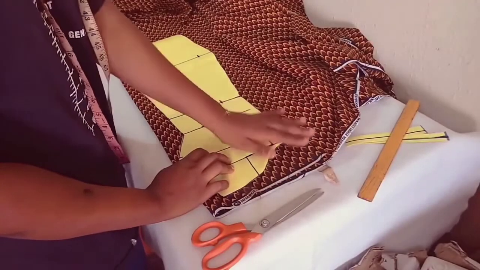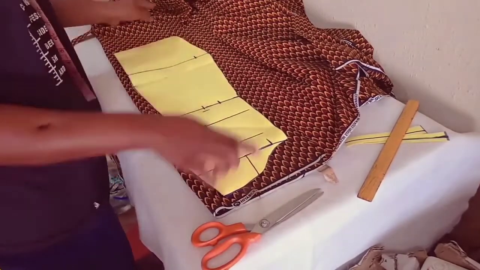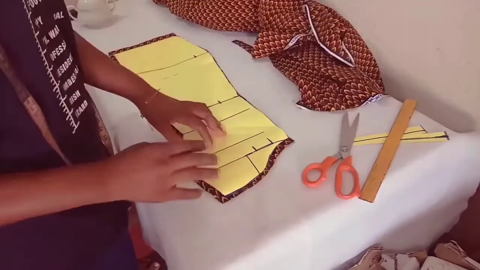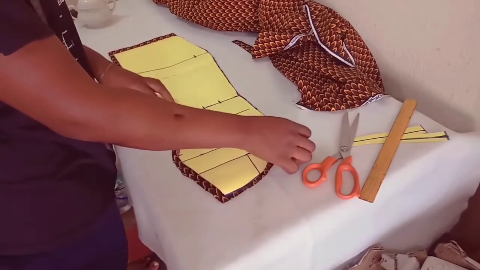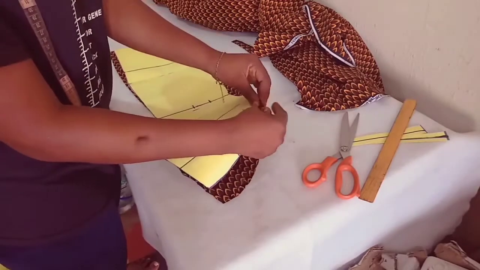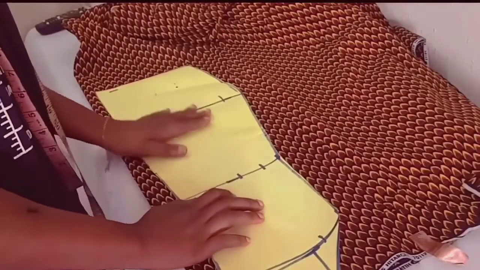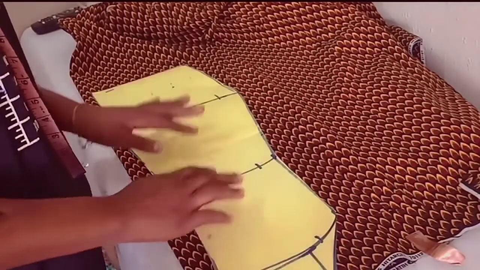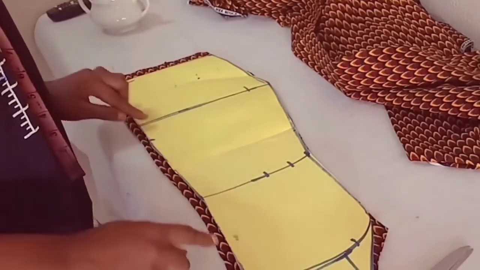Now for the two sides, I fold my fabric by half and I will be adding seam to this part for joining of my dart. For the side seams, I won't be adding any seam, just like you can see, because I have already added seam on my pattern. So now for my two backs, I fold my fabric and I cut out the same way.